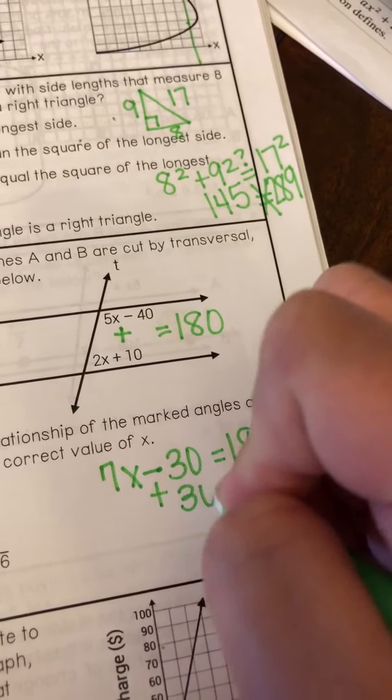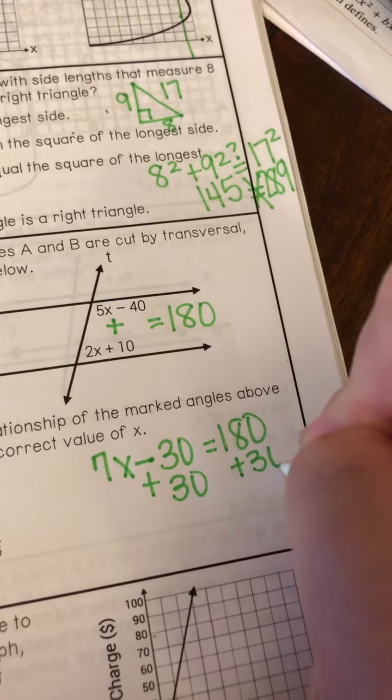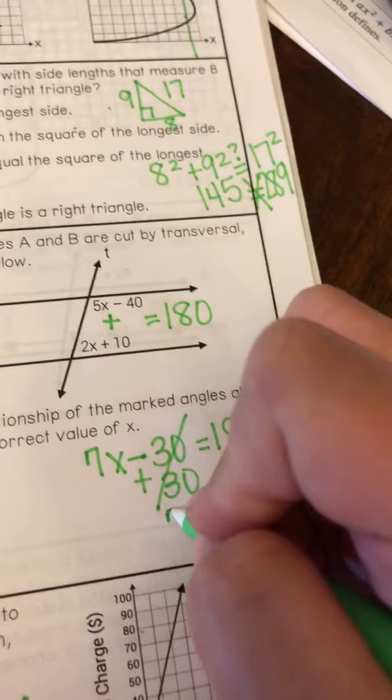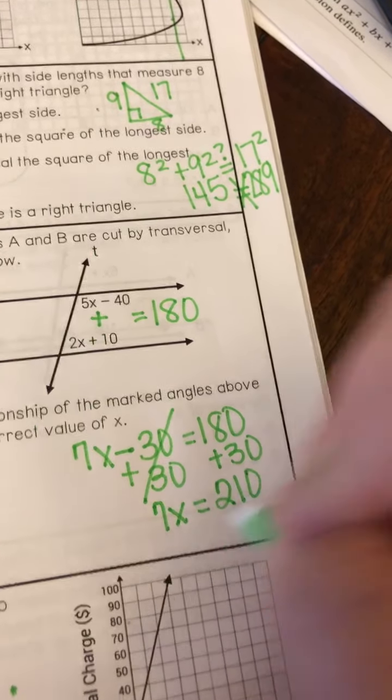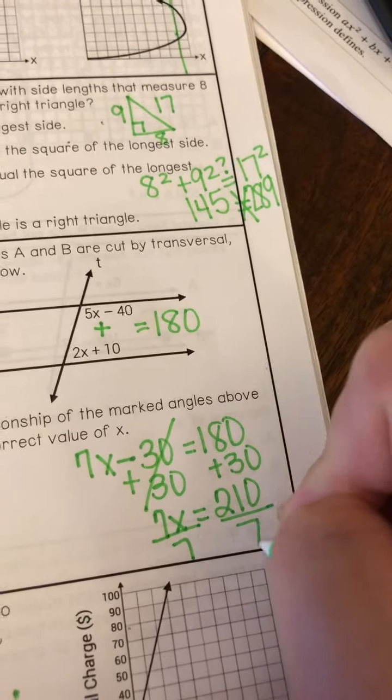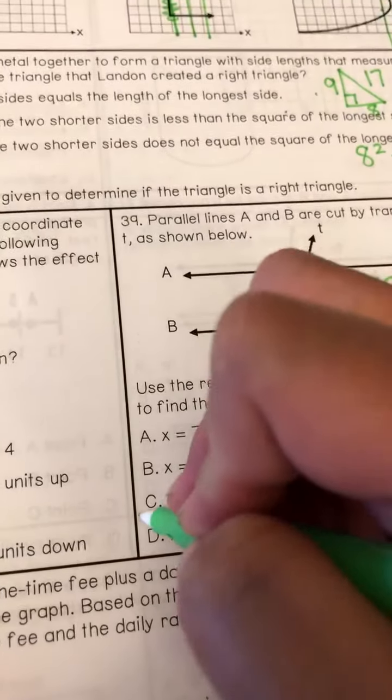You're going to solve for x, so you're going to do inverse operations. You're going to add 30 first. That leaves you with 7x equals 210. Divide both sides by 7, and you get x is 30. So I'm going to choose D.